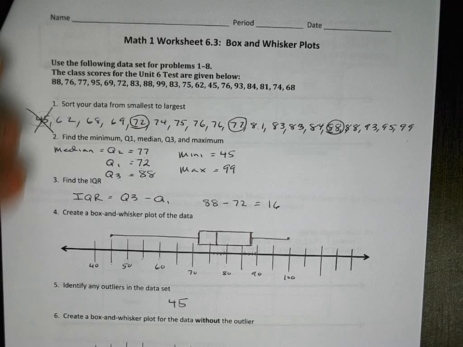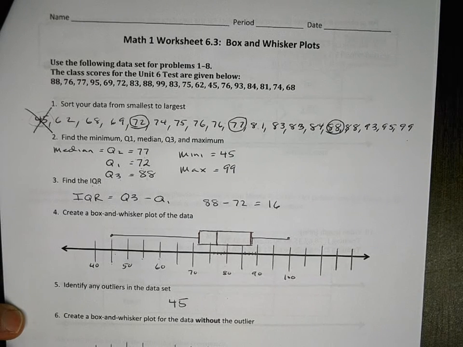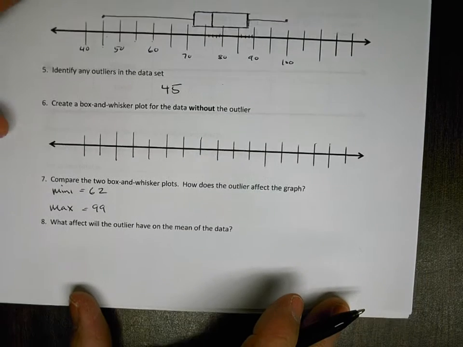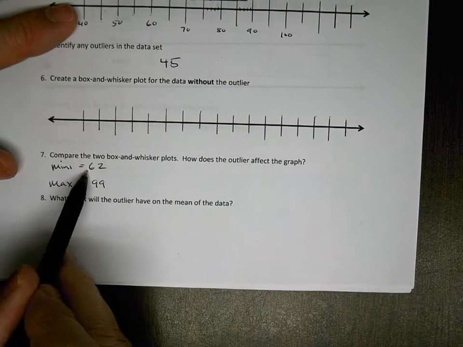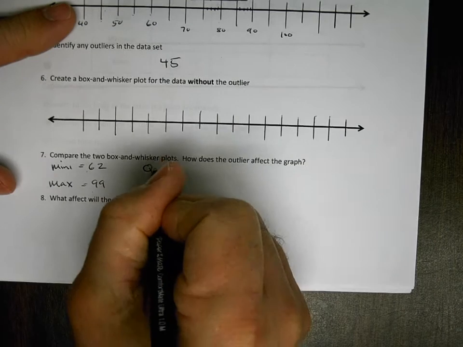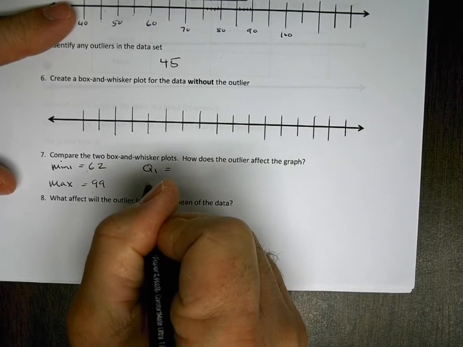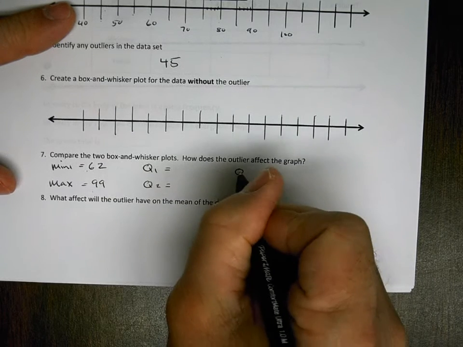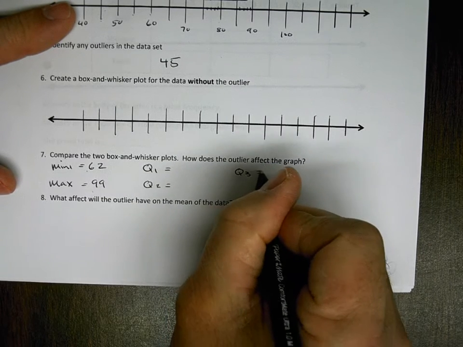All right, our maximum is still 99, but we have to go back and find a new Q1, a new Q2, and a new Q3.